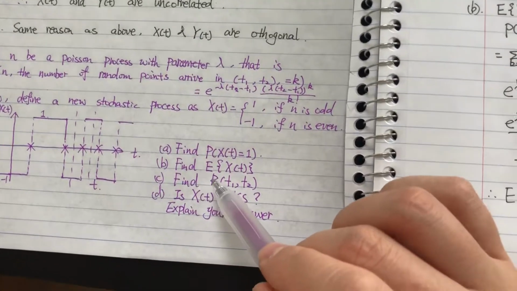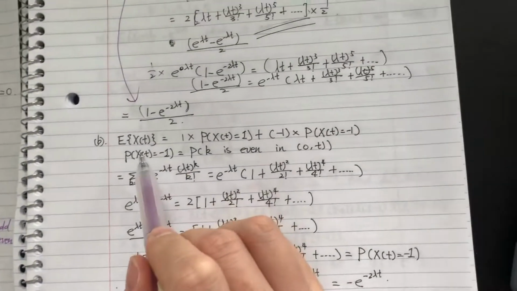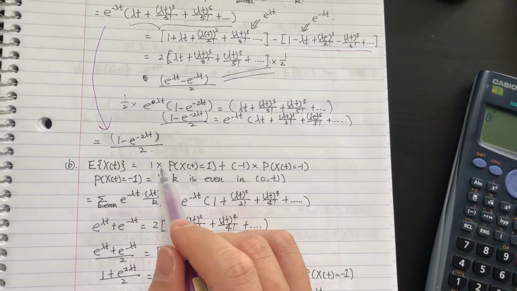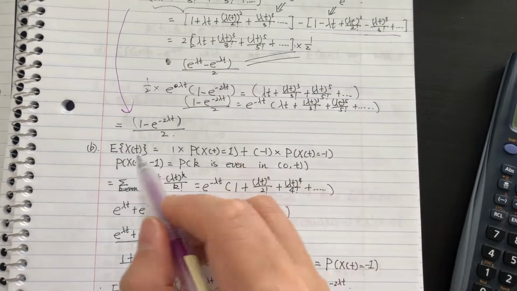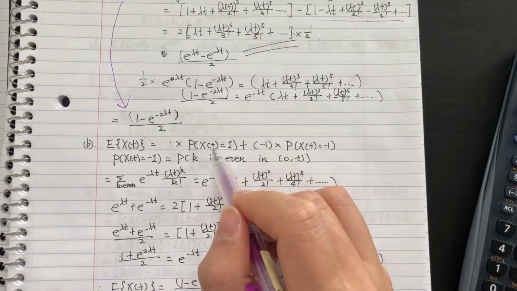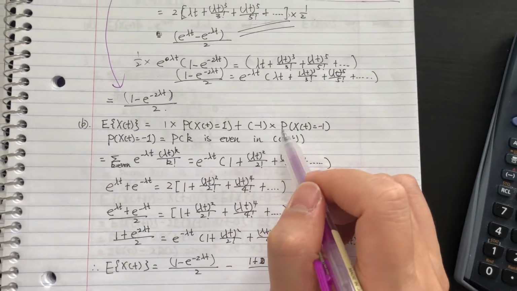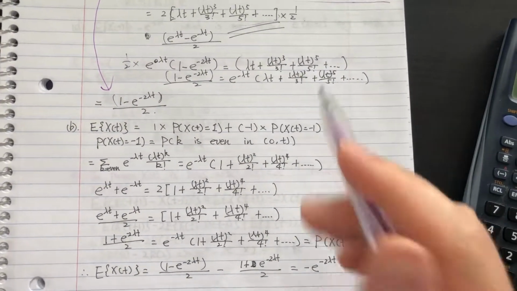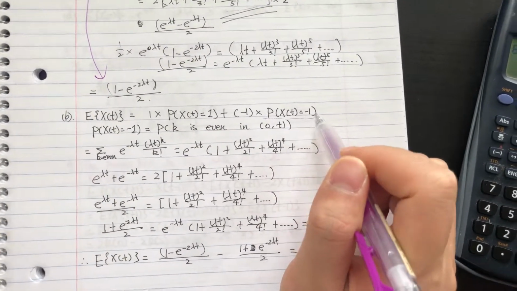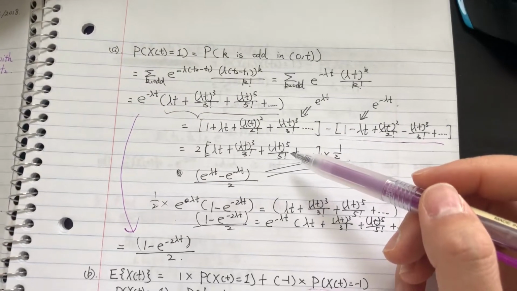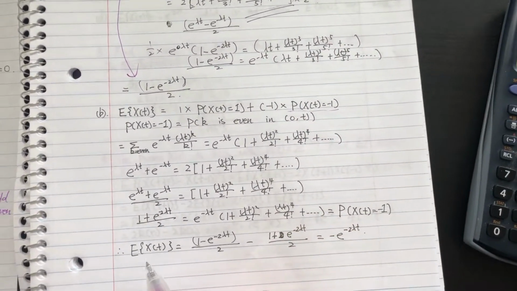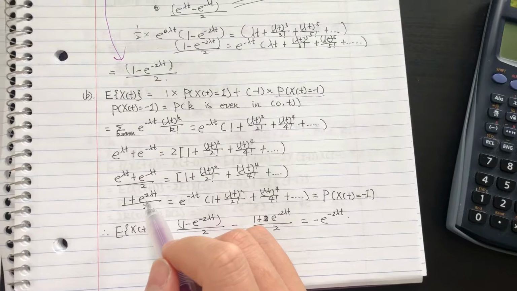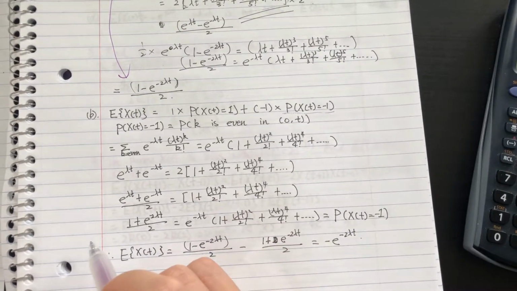Question B asks: find E of X(t). The mean of X(t) we can write, because X(t) is either 1 or minus 1, as 1 times the probability of X(t) equal to 1 plus minus 1 times the probability of X(t) equal to minus 1. We want to know the probability of X(t) equal to minus 1, so we do a similar process as in subproblem A. The probability of X(t) equal to minus 1 is equal to 1 plus e to the power of minus 2 lambda t, divided by 2.